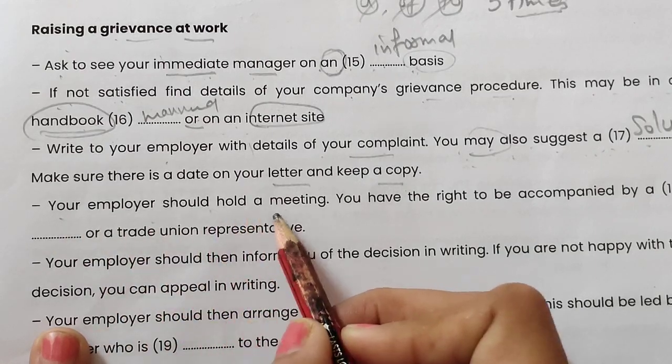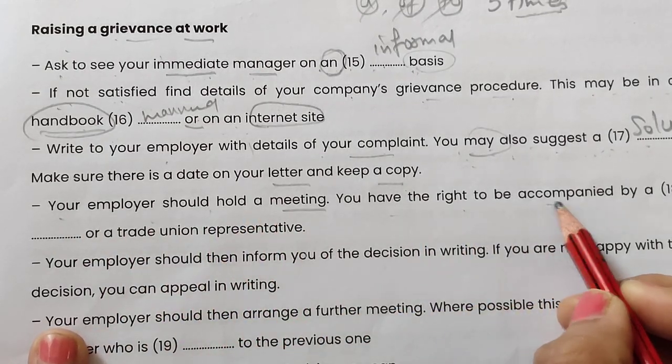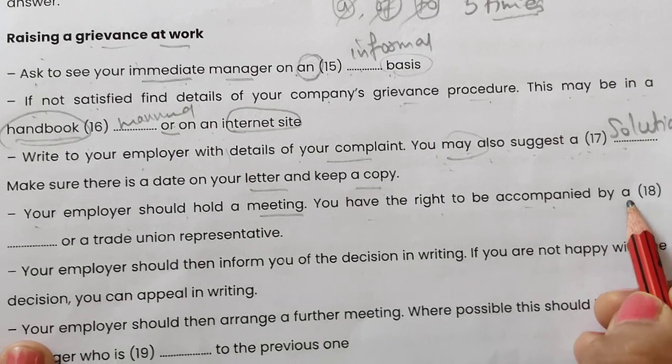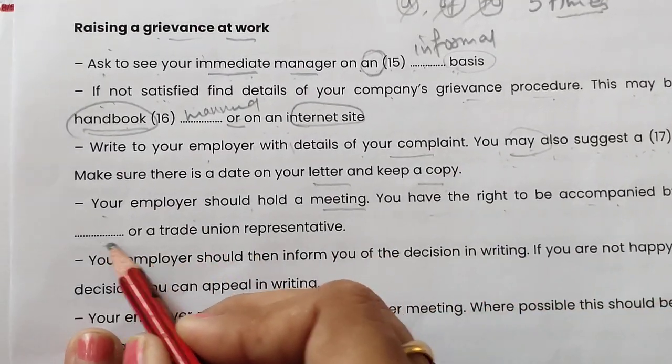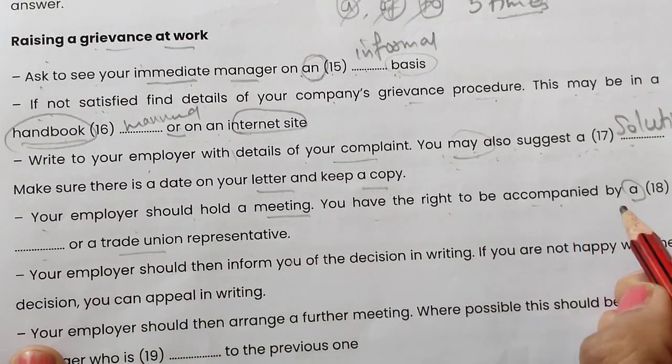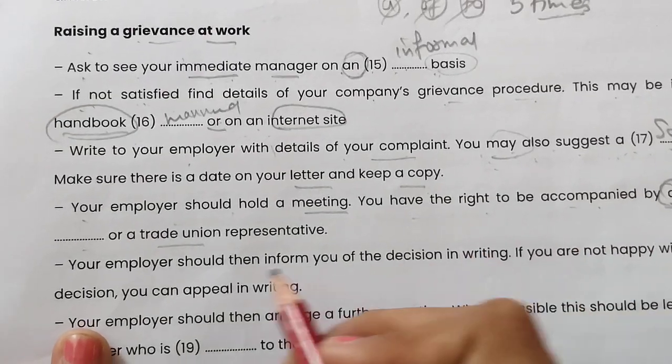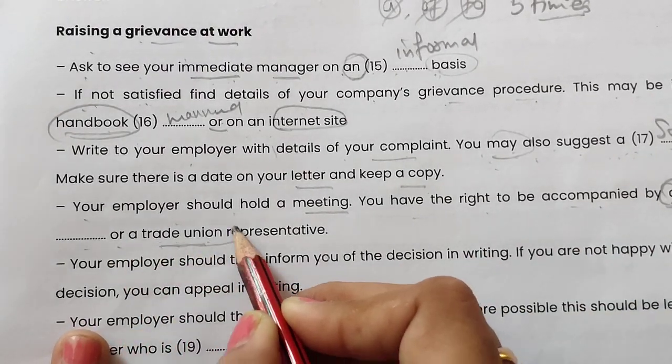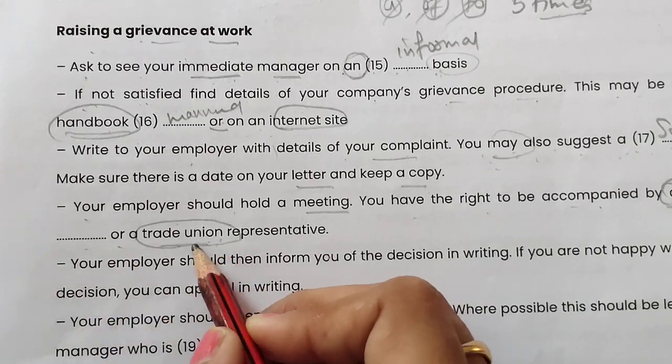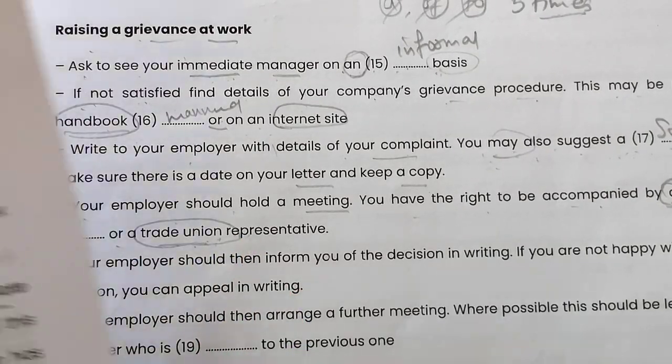Your employer should hold a meeting. You have the right to be accompanied by a, 18th number blank, by a colleague or a trade union representative. So I will be looking for any person will be there, or a trade union representative. So this is the keyword. I will be looking for this keyword only first.